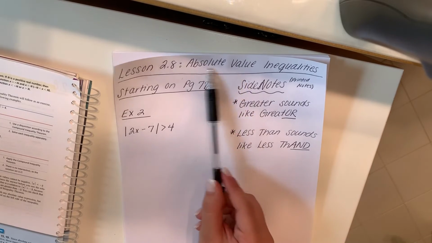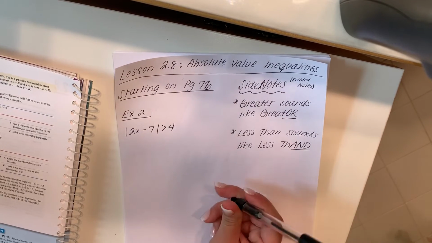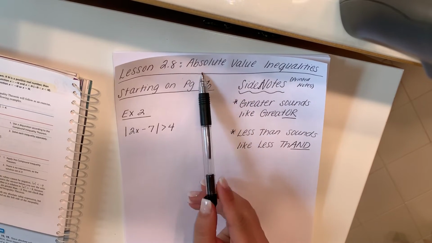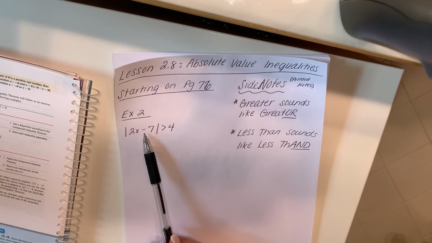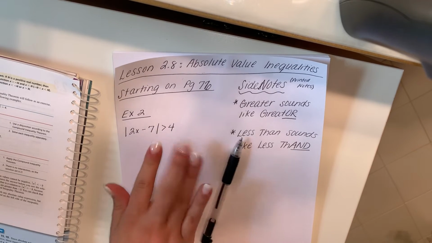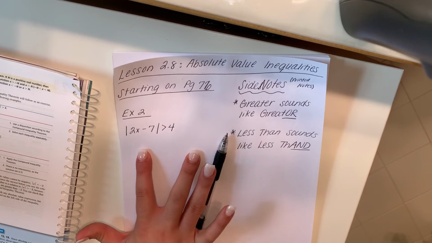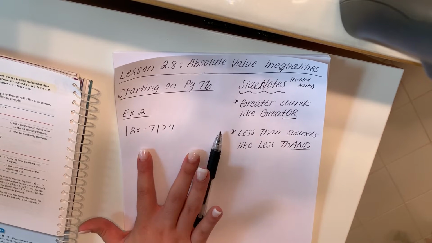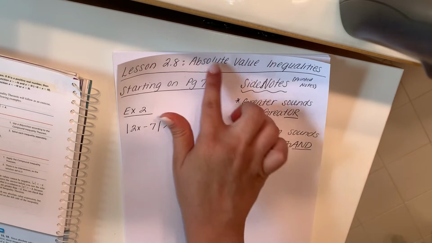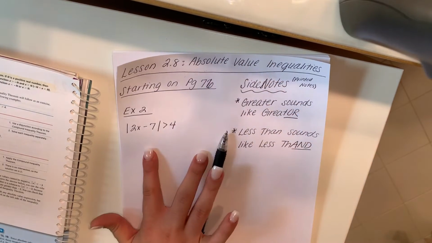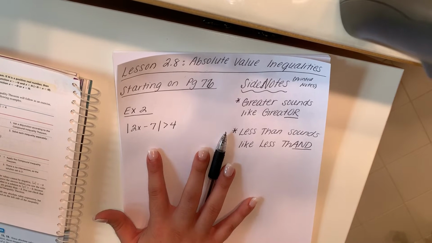Now, this only works for absolute value, so please do not use this rule anywhere else. Only for absolute value. As you know, with an absolute value, at some point your inequality is going to split off into two inequalities. And because they're splitting off into two inequalities, it's going to have the same rules as a compound inequality, meaning they're going to intersect or overlap, or they're going to unite.